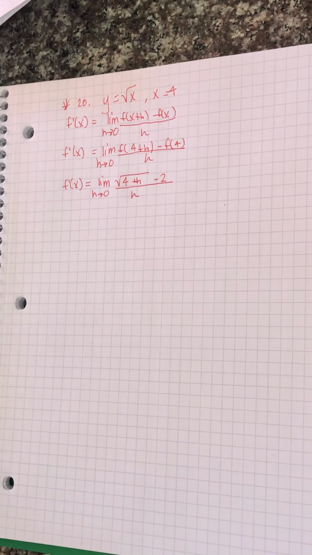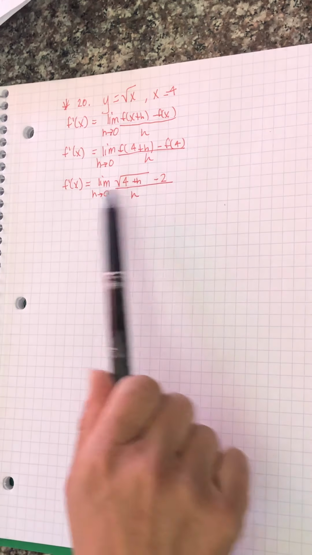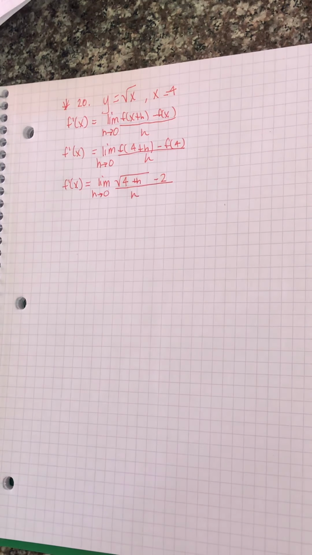And here's where the problem comes in. You can't just plug in h. Plug in h, you get 0 in the denominator. 0 in the denominator is undefined. There is something wrong. Okay, so normally we multiply by the conjugate. Well, I am going to multiply by the conjugate. The difference is I'm going to use the conjugate of the numerator, not the conjugate of the denominator.